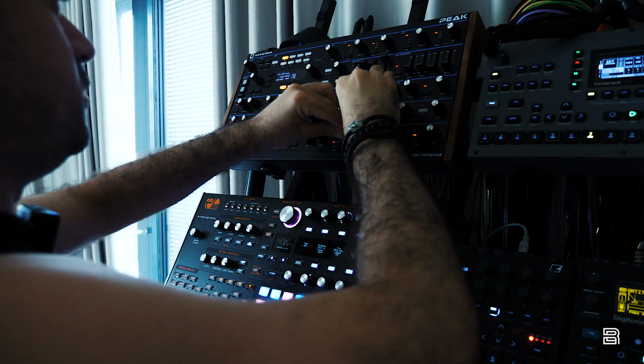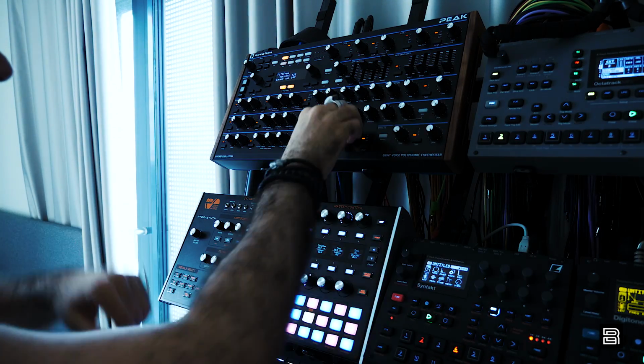And some extreme noise from the Peak. The synth that could only do beautiful sounds. I think these roles have been subverted.